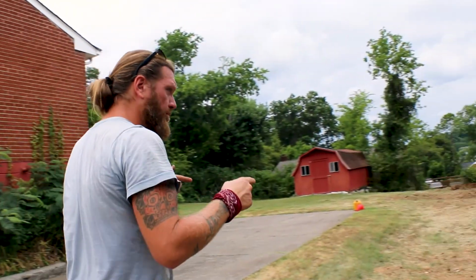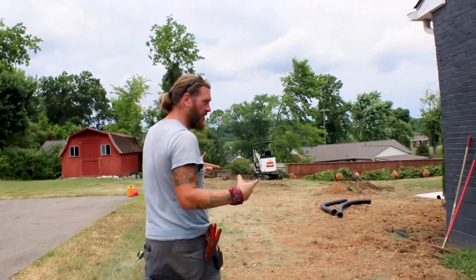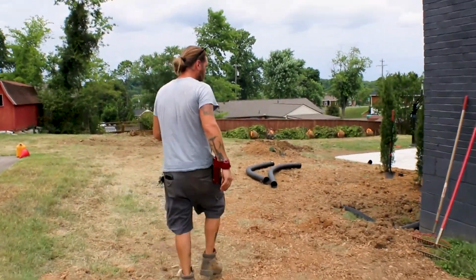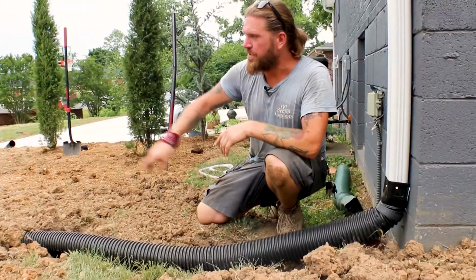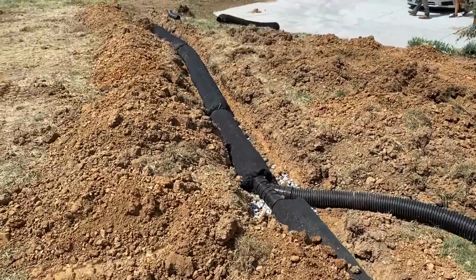Down here on the back corner, they were also having some issues with water seeping in. So I've left this exposed so you can see a little bit more of the same thing. This one's connected with a Y into our wrapped ADS. And if you're wondering what a Y connector is, it's very much that. It's a coupler that has a straight section, and then another coupling section that comes in at about a 45-degree angle, shaped like a Y.